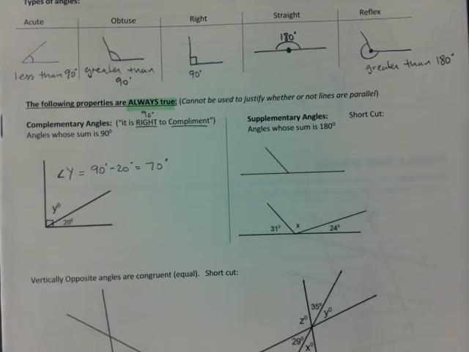I think the misconception is that complementary angles are always two angles that add up to 90, and the truth is no, it could be multiple angles. If they all add up to 90, they are collectively complementary.